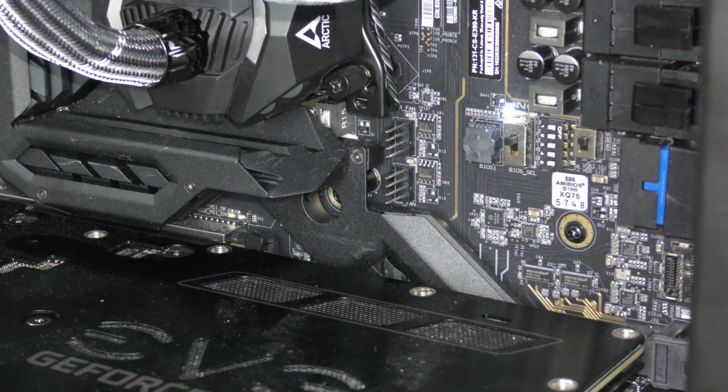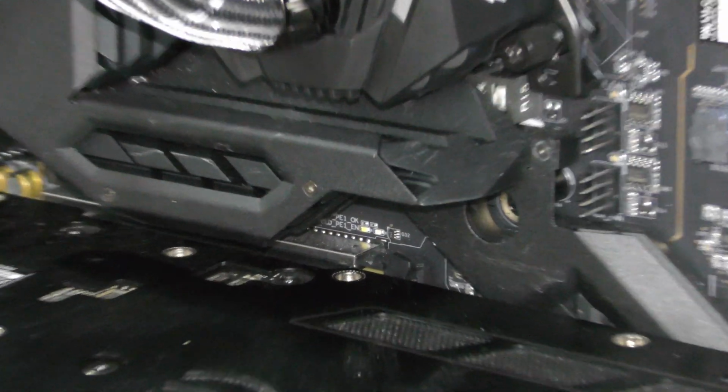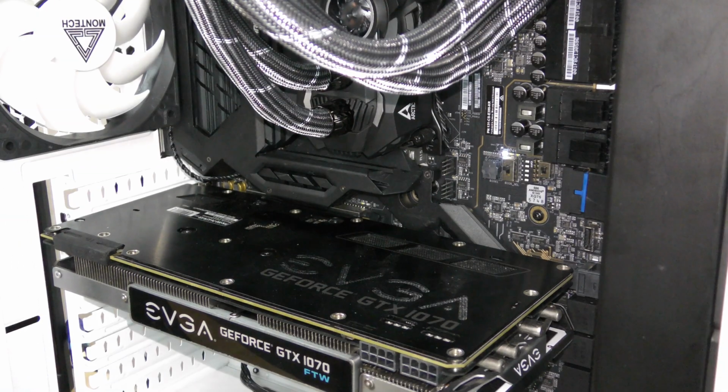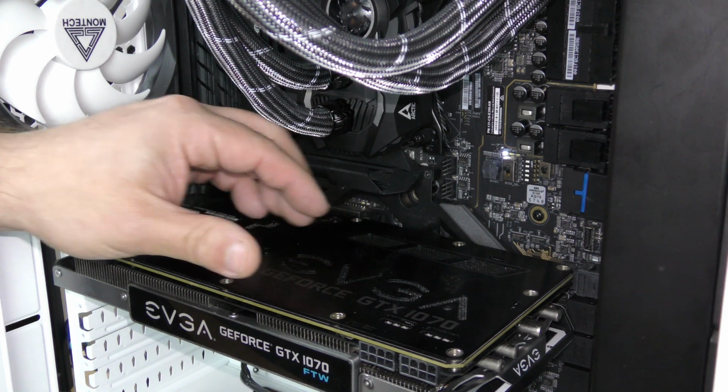But for me, on this particular motherboard, the EVGA Z390 Dark, you just push this in, and it's going to slide the card out just a little bit so you can remove it. I'm going to zoom out real quick. And then when I push this, you're going to notice the card just go click a little tiny bit.